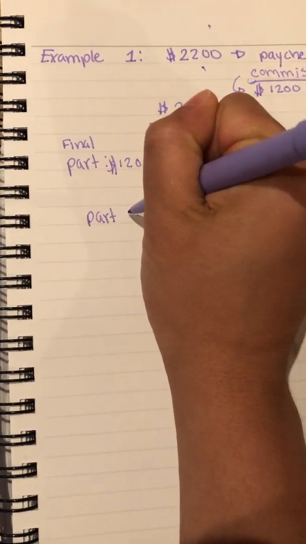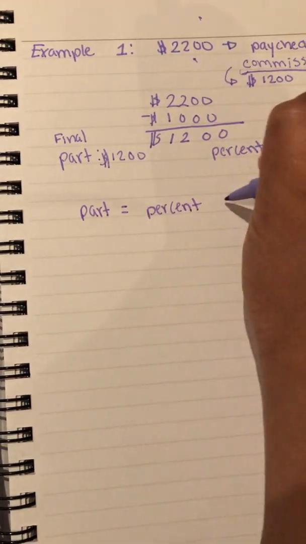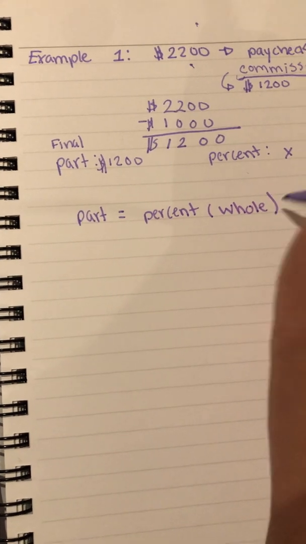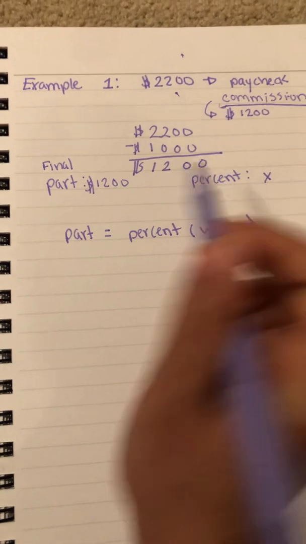We're going to do part equals the percent times the whole. Just remember that this means multiplication if you have just parentheses.